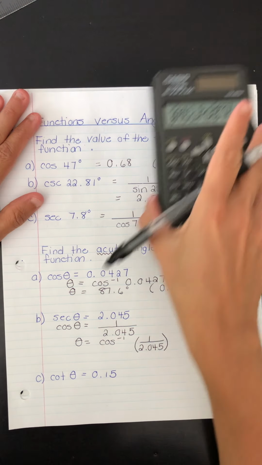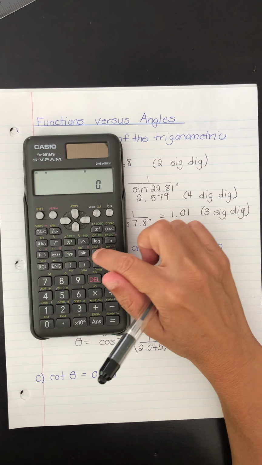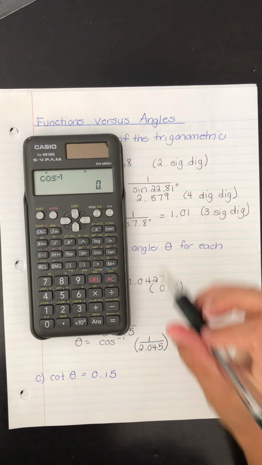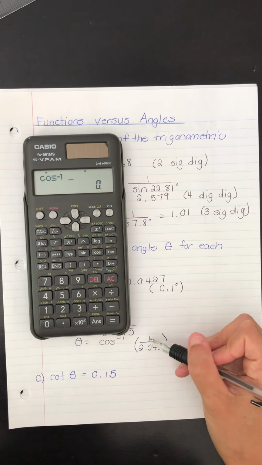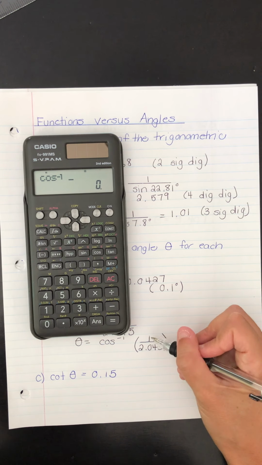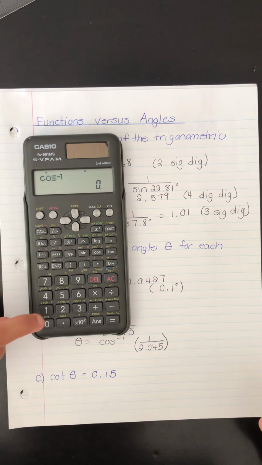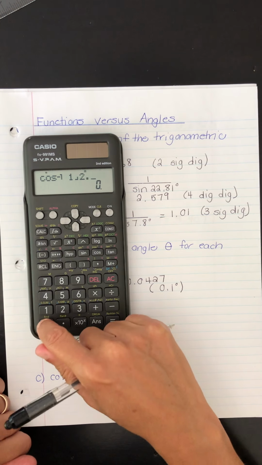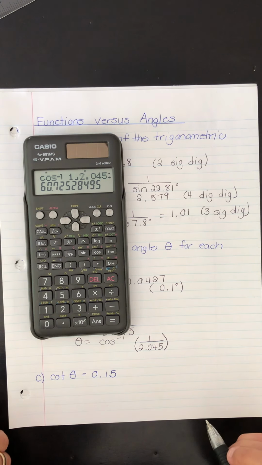Okay, so I'll show you that on the Casio here. So there we go, cosine inverse. And now I want to put this in. So I could either use a bracket with that division, with divided by, or I can put this in as a fraction. If I want to do it as a fraction, I don't need a bracket. I just do 1 over 2.045 equals. So this is the angle here.